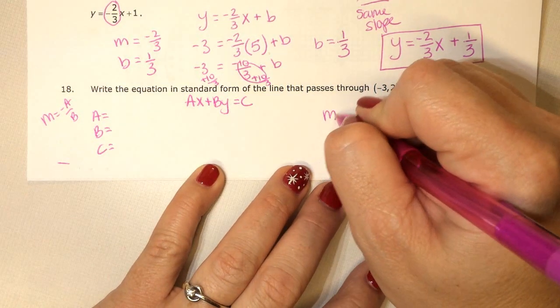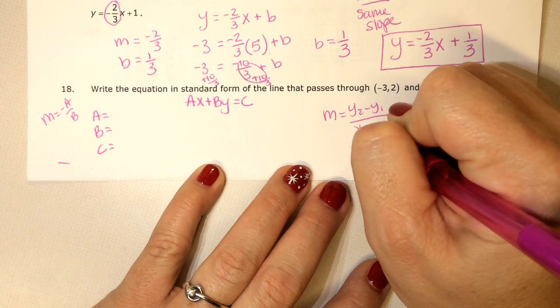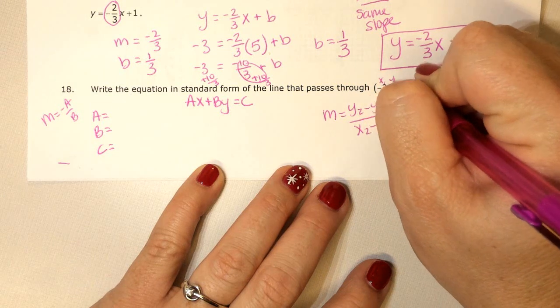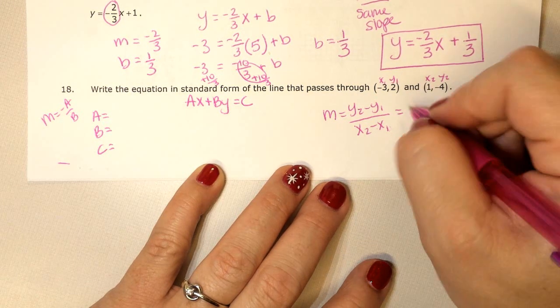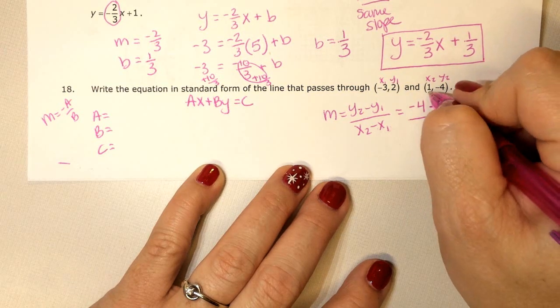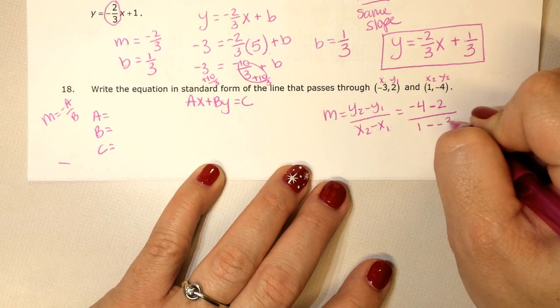Well, it doesn't tell me m, and I know I could do y2 minus y1 over x2 minus x1. So I'm going to label x1, y1, x2, y2. My y2 is -4, minus my y1 is 2, over my x2 is 1, minus my x1 is -3.